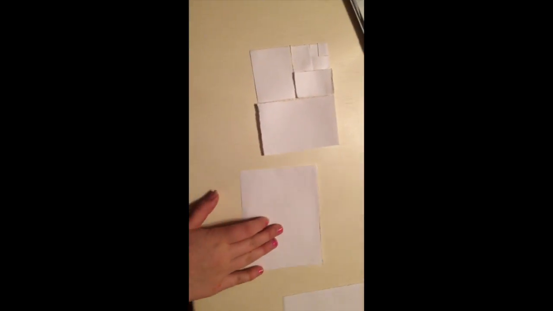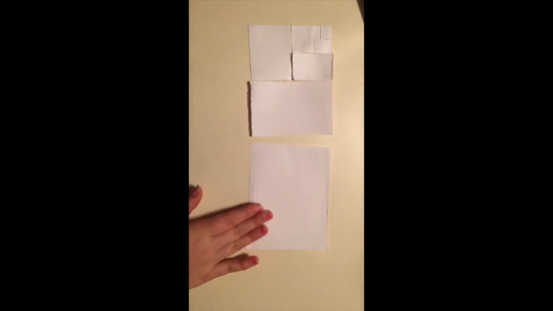Sorry my camera's a bit shaky, but you're just going to have to bear with it, but also pretend that this has not been cut yet. It just makes everything a little bit faster. So say I have a whole sheet of paper and I cut it in half. The first half I'm going to set aside, but the second half I am going to cut in half again. Now we have two equal halves, like this.